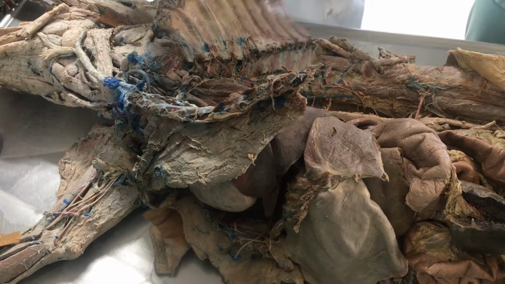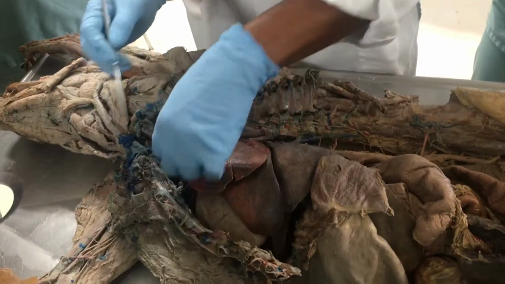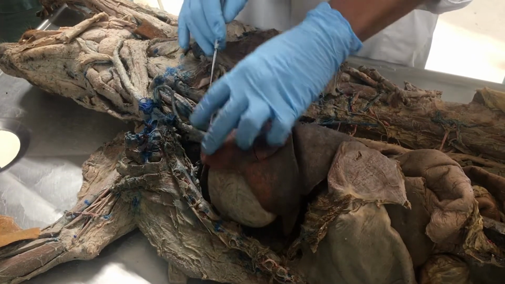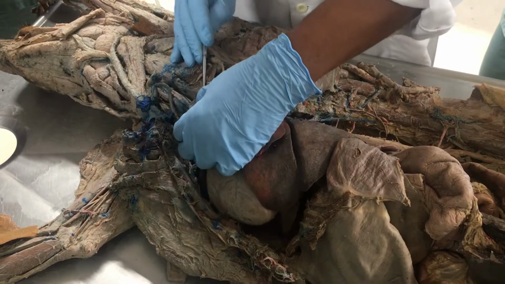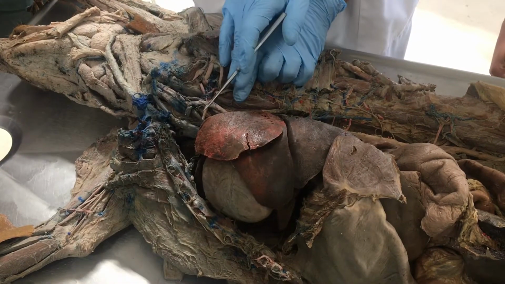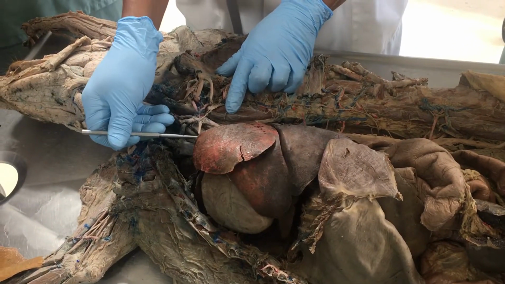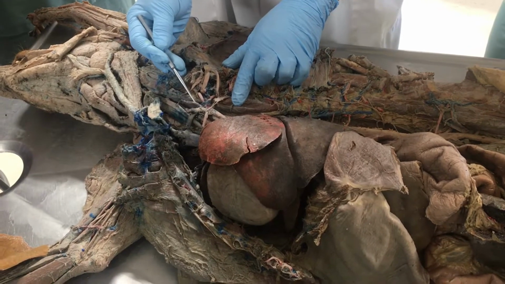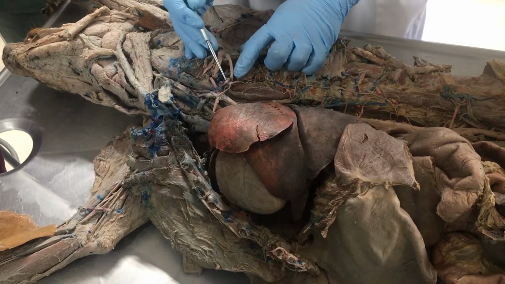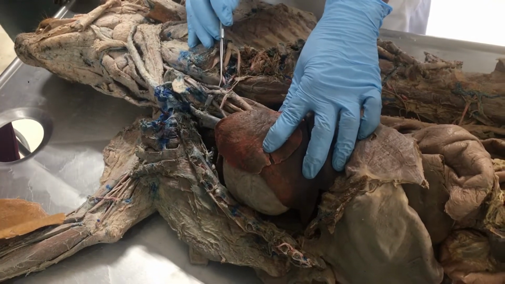So this muscle here is the transverse thoracic. Now, the internal thoracic is coming out. The other one is the superficial cervical. The superficial cervical and the internal thoracic come out of the subclavian at the same level. The one going ventral is the internal thoracic. The one going dorsal is the superficial cervical. So we have the costocervical, the vertebral, the internal thoracic, and the superficial cervical.